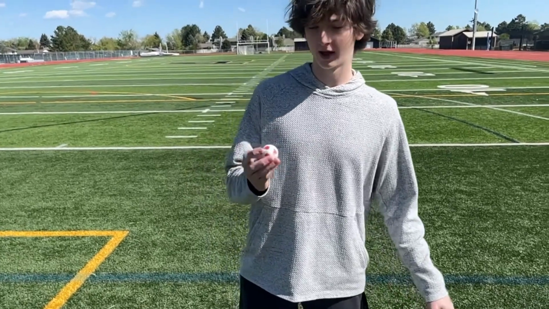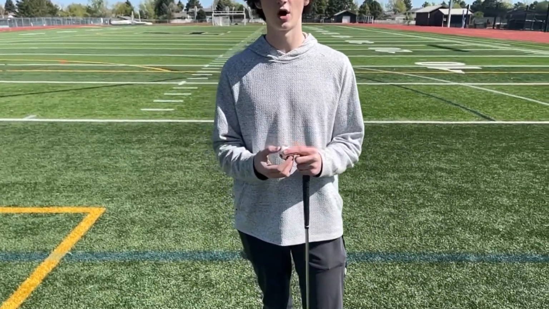The second thing I'll be talking about today is the dimple pattern of a golf ball. It allows the airflow to stay closer to the ball, ultimately allowing the ball to go further. It also reduces the drag of the golf shot and creates backspin.